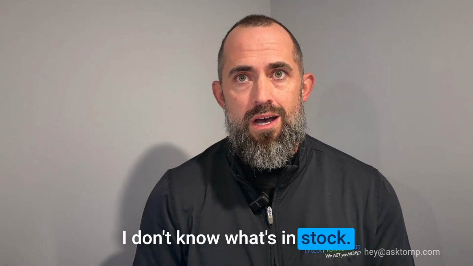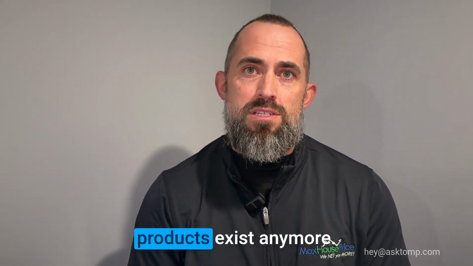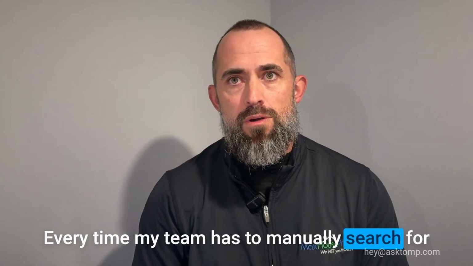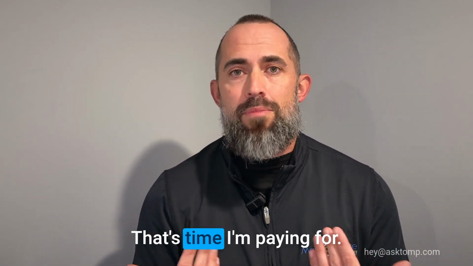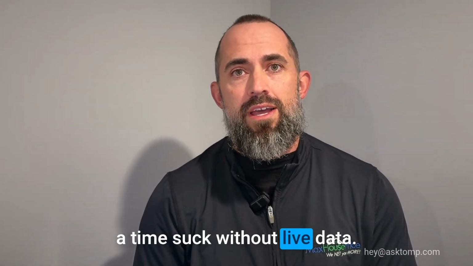I don't know what's in stock. I don't know current prices. I don't even know if half of these products exist anymore. Every time my team has to manually search for a product, load the page, check the availability, that's time I'm paying for. Even a clean spreadsheet is a time suck without live data.